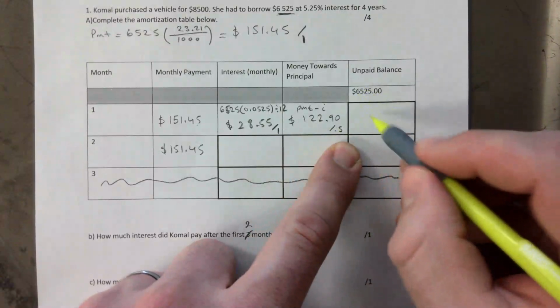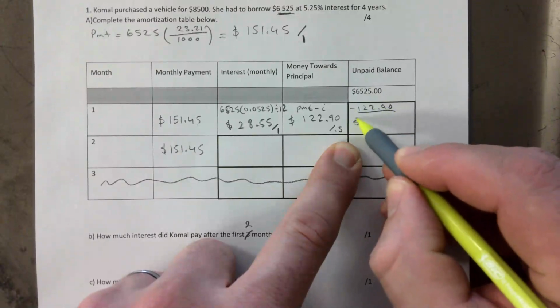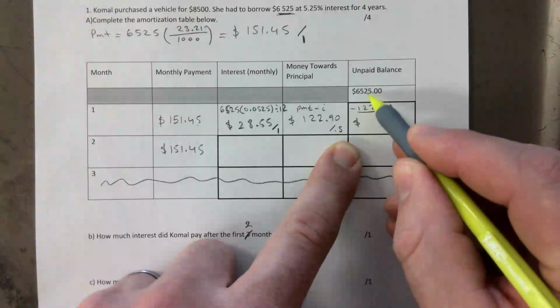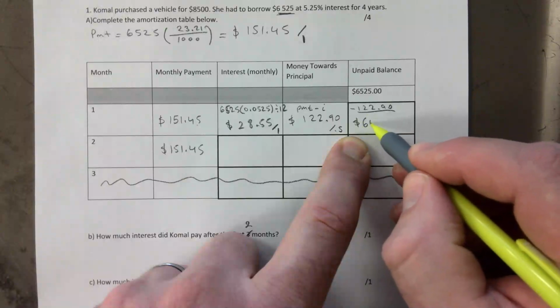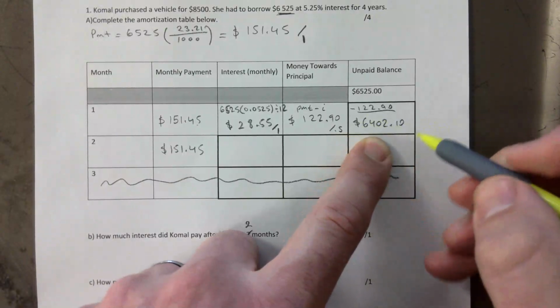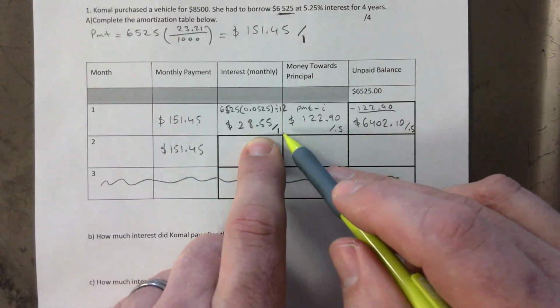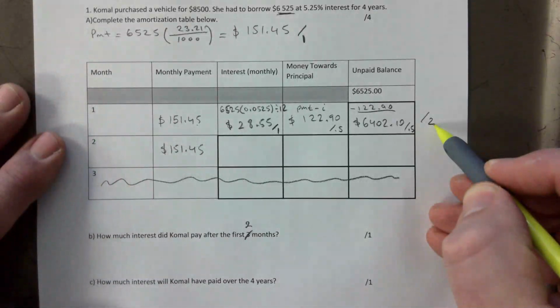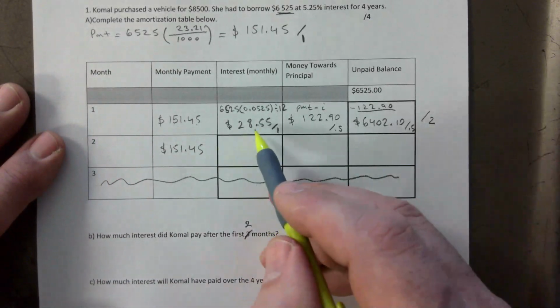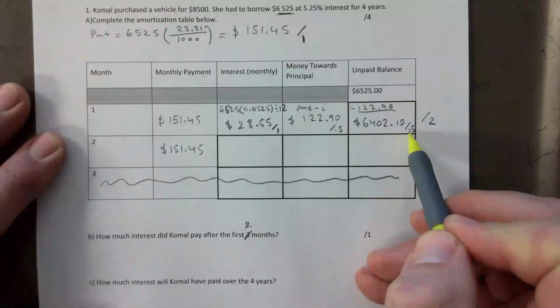And then I'll give you another half mark for this, because you got to go minus 122.90. If I see you taking this and subtracting it from the previous number, you do get a half mark there as well. So that'd be 6,402.10 if you did that right. So that's another half mark. So 1, half, and half, that's 2. Okay? 2 marks for that row. So if you made a mistake here, no big deal. You still get 1 out of 2 potentially if you do the steps correctly.